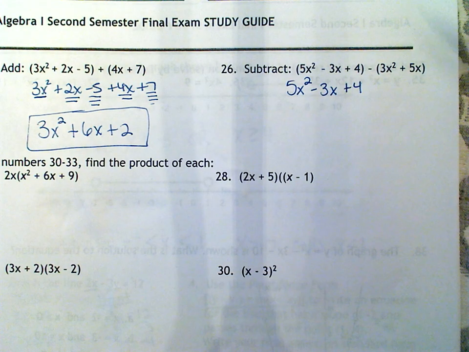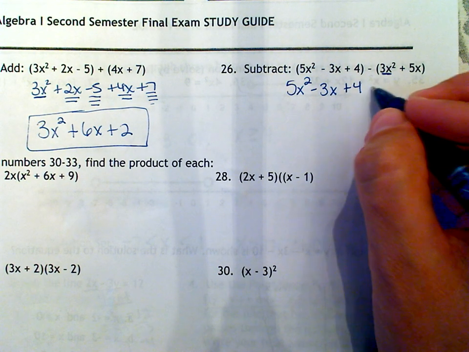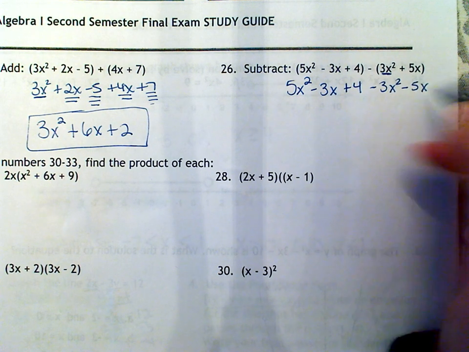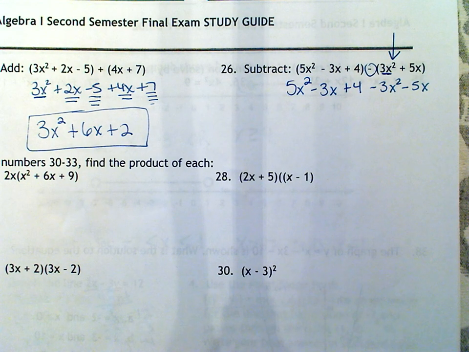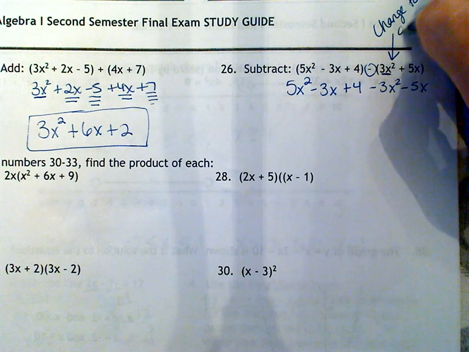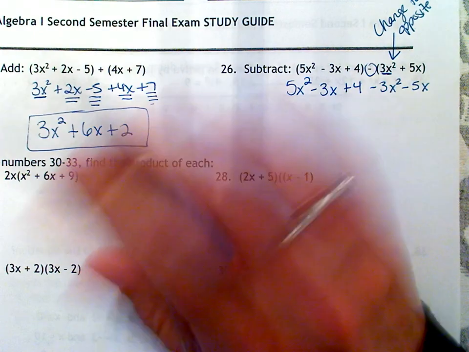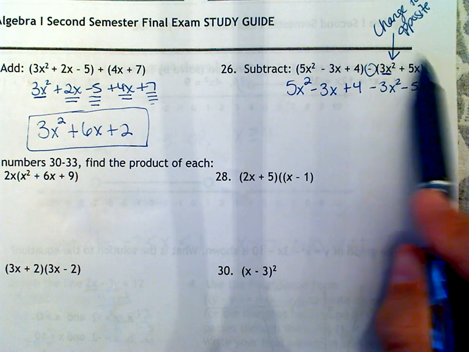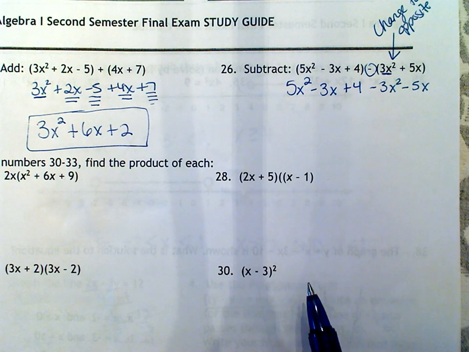Now, if we just change it, this is a positive 3x squared, so I'm going to change it to negative 3x squared. This is a positive 5x, I'm going to change it to a negative 5x. So only on subtraction do you change to the opposite. Don't do it if it's addition. Addition's the easy one. If it's subtraction, just change the second parenthesis, not the front, because you're not subtracting that. The second parenthesis is what you're subtracting.